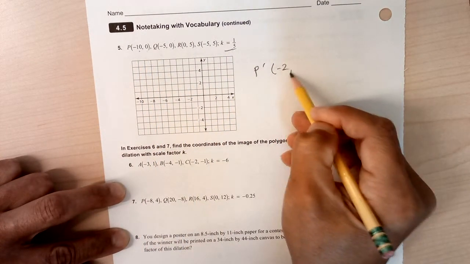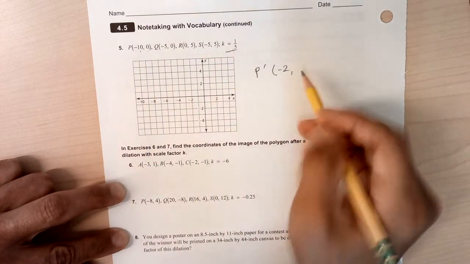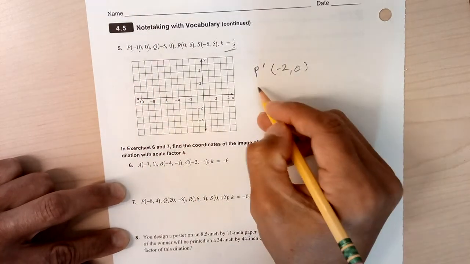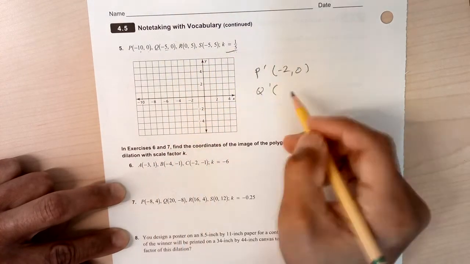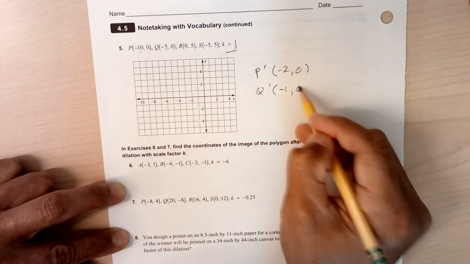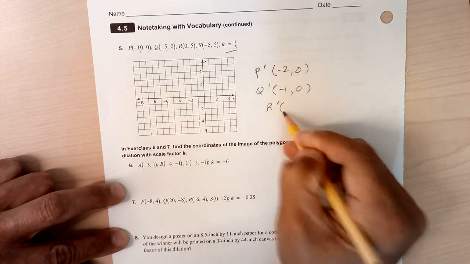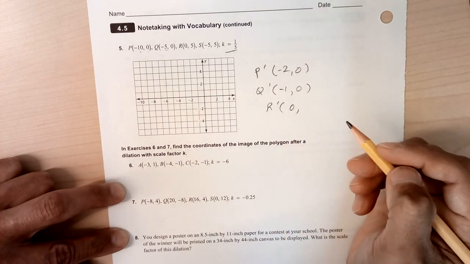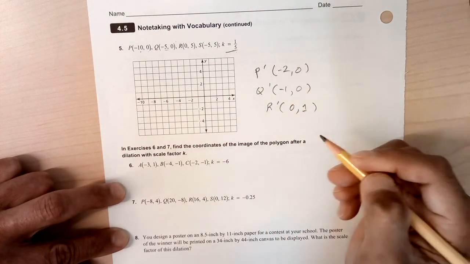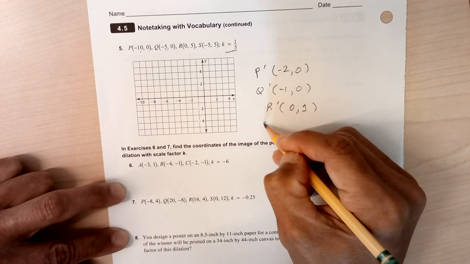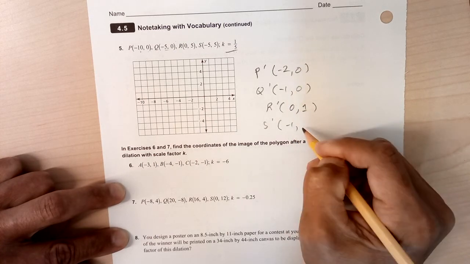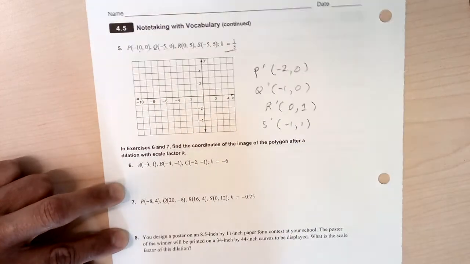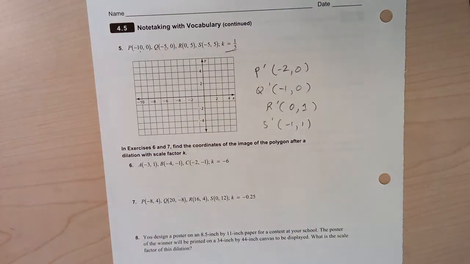So that's -2 for the X coordinate. And then 0 times 1/5, 0. Coordinates of Q prime, just repeat the process. -5 times 1/5, -1. 0 times 1/5, 0. R prime, 0 times 1/5 is 0. 5 times 1/5, 1. Lastly, S prime. -5 times 1/5, -1. 5 times 1/5, 1. And then just to save a little bit of time, I'm not going to graph those, but you should be able to graph those as well.